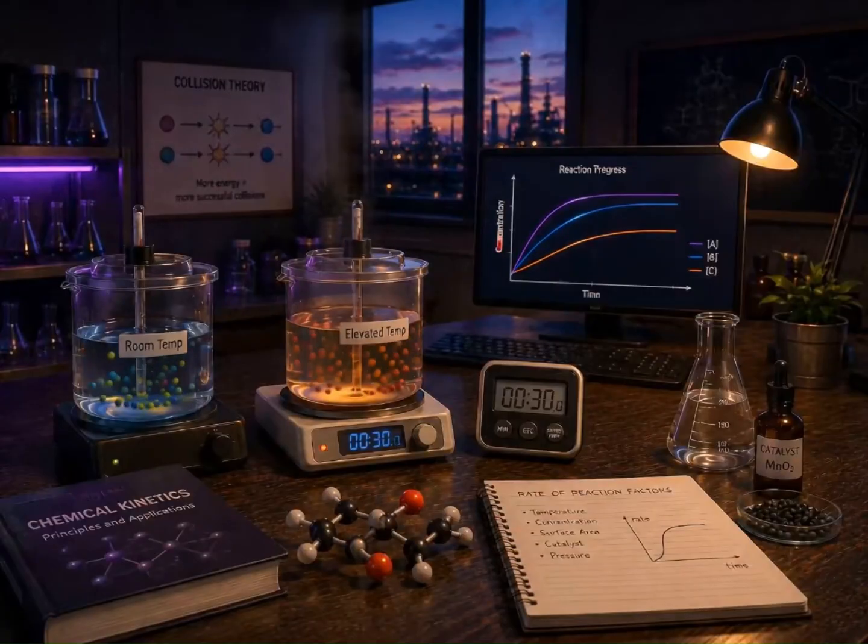Kc is temperature dependent. This is another important exam point. Changing concentration or pressure may shift the equilibrium position, but it does not change the value of Kc if temperature remains constant. Only a change in temperature changes Kc. This is because temperature changes the relative extent of the forward and reverse reactions in a way that changes the equilibrium constant itself. Now we can introduce the reaction quotient, Q.